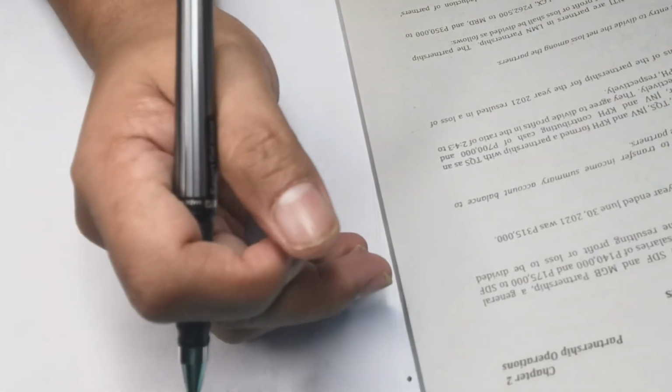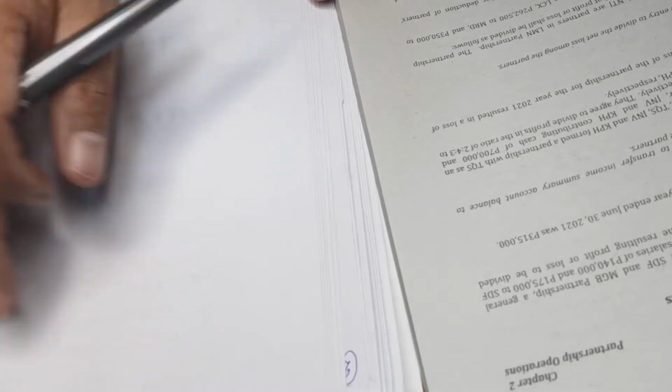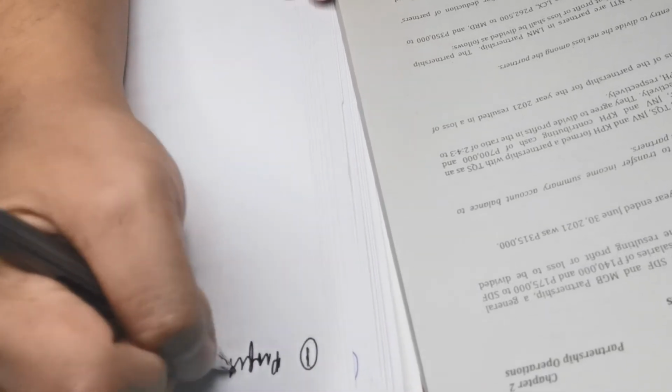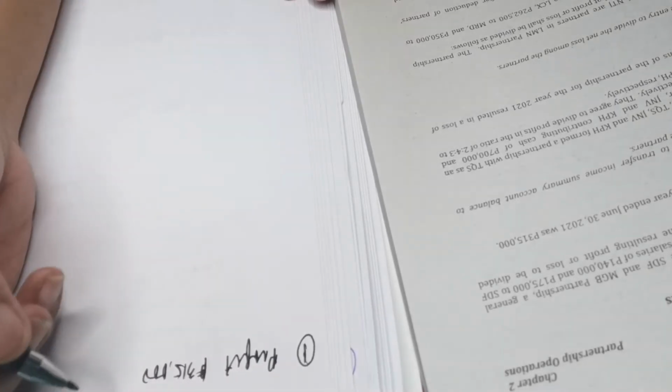Okay, problem number 1. The partnership contract for the SDF and MGB partnership, a general partnership, provided for annual salaries of 140 and 175 to SDF and MGB respectively, with the resulting profit or loss to be divided equally. Profit before salaries for the year ended June 30, 2021 is 315,000. So for number 1, the profit to be divided is 315,000. And how will that be divided?